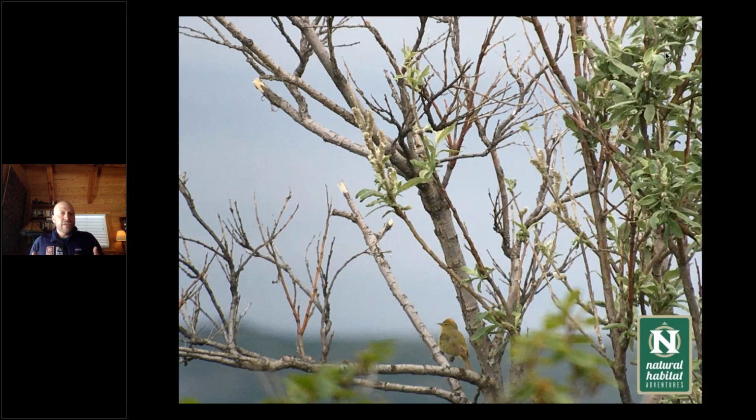Taking a video allows you to get the call as well. So you can replay the song, maybe even capture some behavior of those birds to help you differentiate.